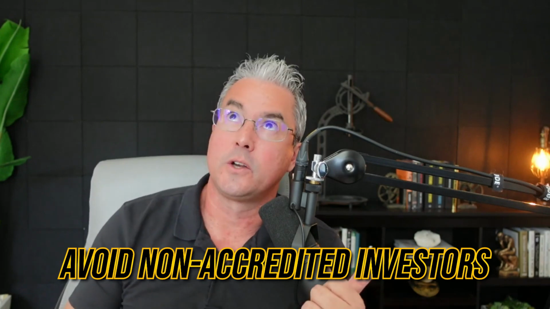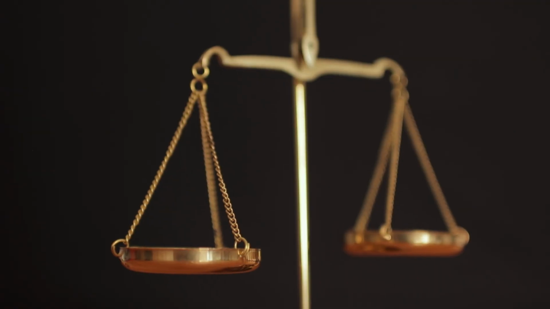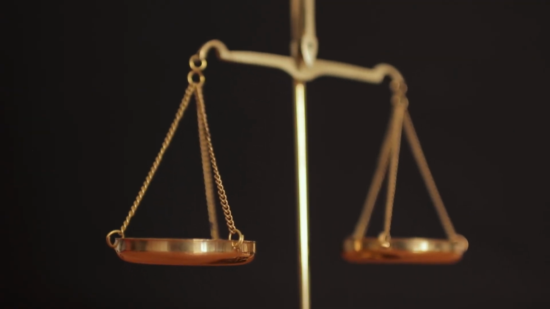The other best practice, I think, or thing to avoid is, after the first asset is in, I would avoid non-accredited investors. Not that you would try and avoid them, it's just that you have to provide them with audited financials. I think the cost of that overwhelms the benefits and the savings that you're getting by doing a customizable fund.